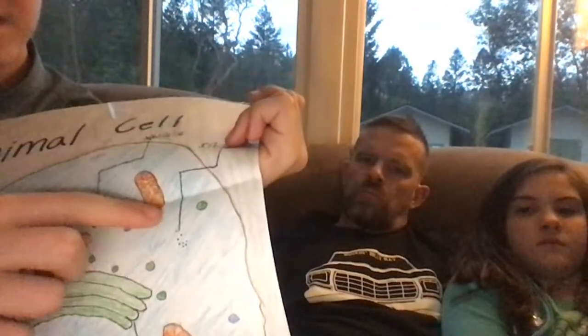And then these tiny little black things, those are called ribosomes. Or are they called ribosomes? I don't know.